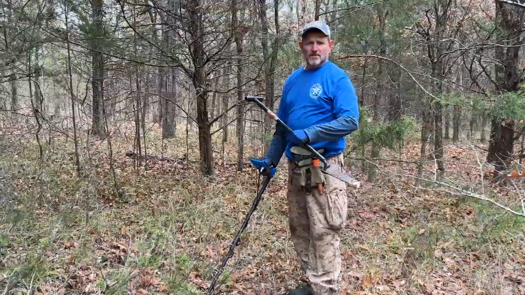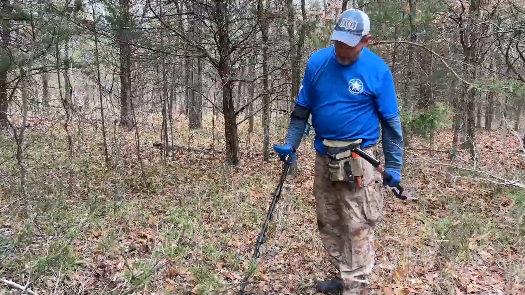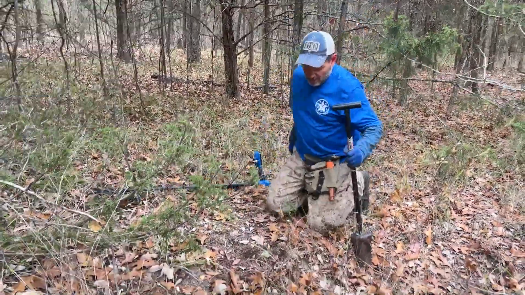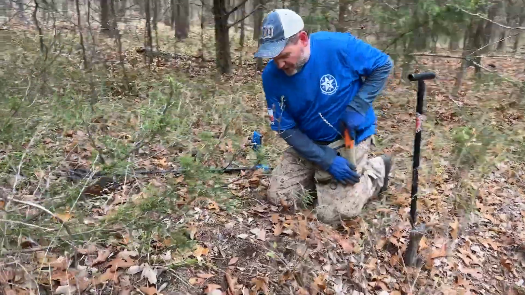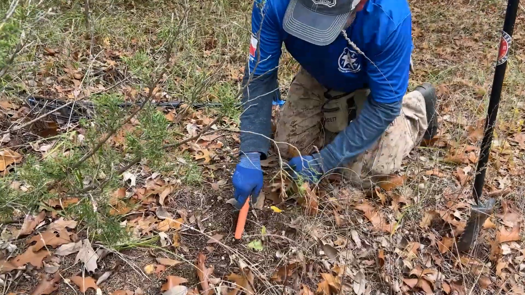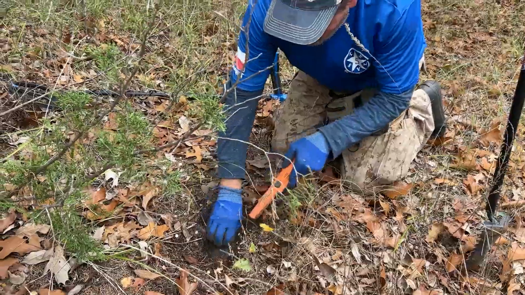Okay, so I'm still going through this little campsite here, and I've got the iron boundary on. Here's the shallow target. Could be anything. I could probably almost hit that with a pinpointer, but it's hitting up in the 60s. Right there, I can almost dig it with my fingers.